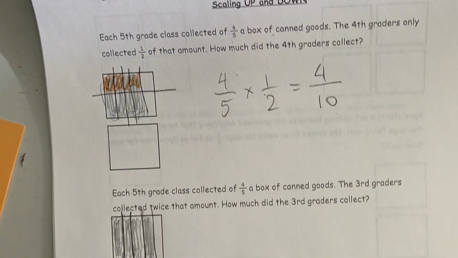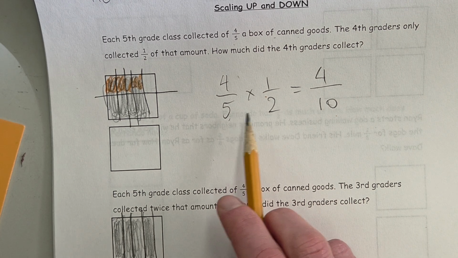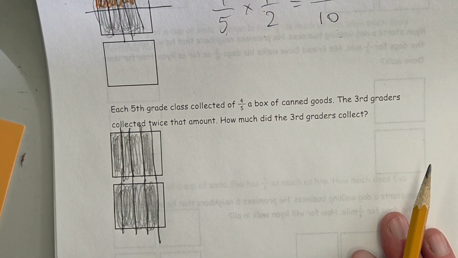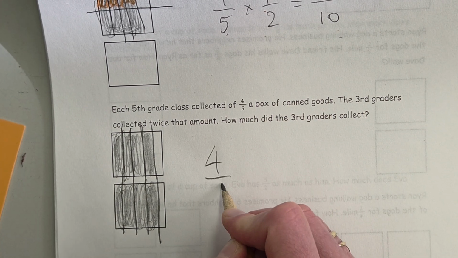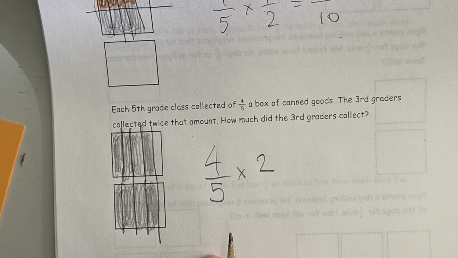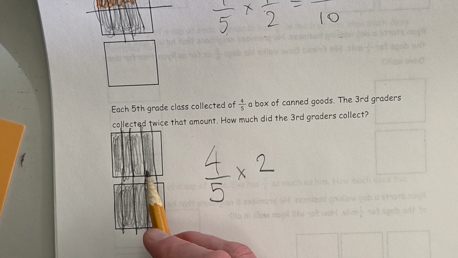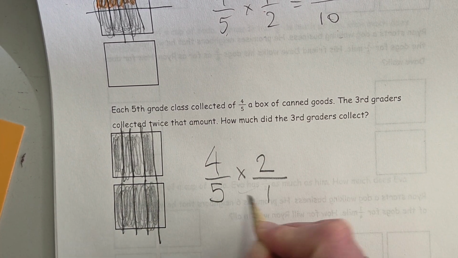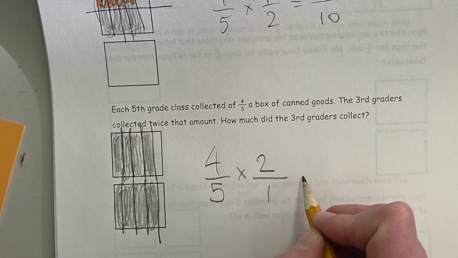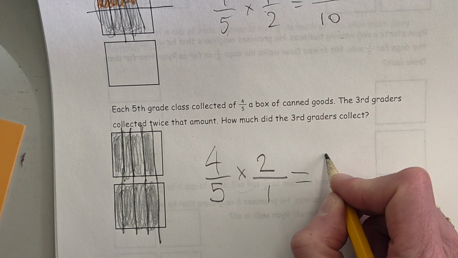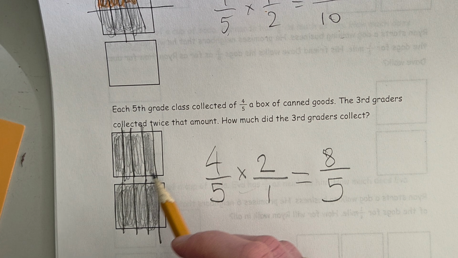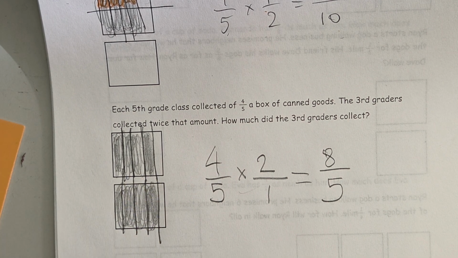Okay, so here we can see that when you multiplied this fraction by this number, we got a smaller number. 4/10 is smaller than 4/5. But in this case, we're multiplying 4/5 times 2. And remember that when we multiply times a whole number, we can call it 2 ones, because that's what it is, right? So we said 2 times 4/5, that gave us 8/5, right? Out of 5, there are 8/5.